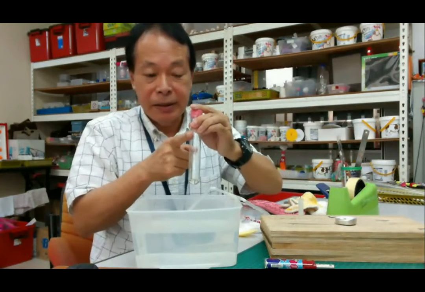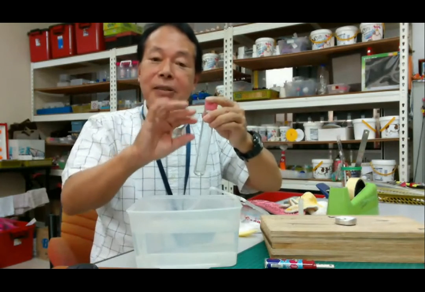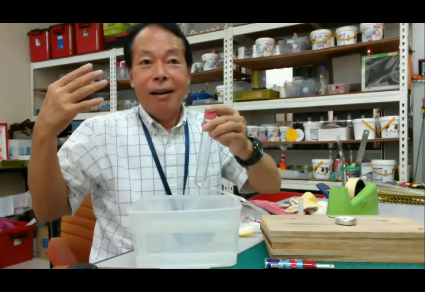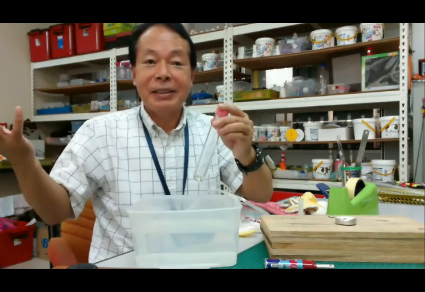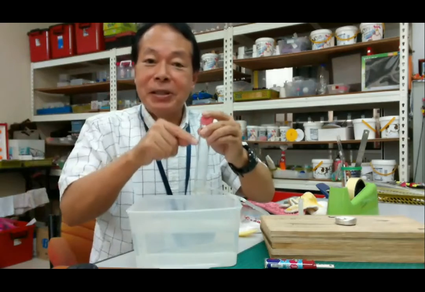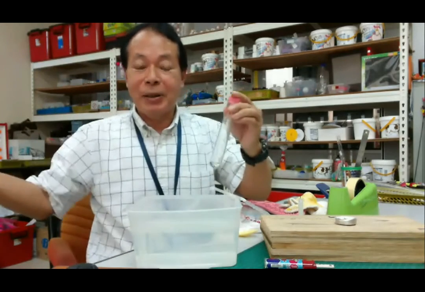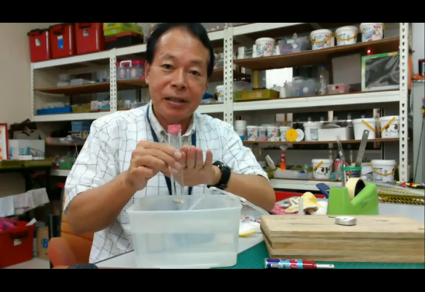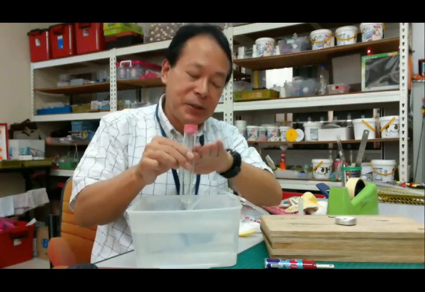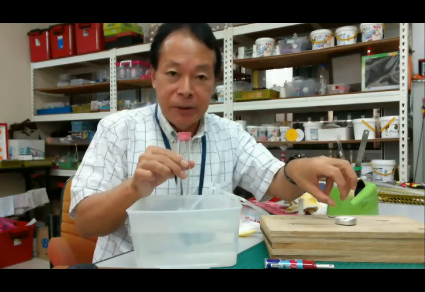Carbon dioxide. Okay? If this gas is oxygen, it's burning. Or if this is hydrogen, it's an explosion. It's very dangerous. But unfortunately, this is carbon dioxide. So this carbon dioxide extinguished the candle.